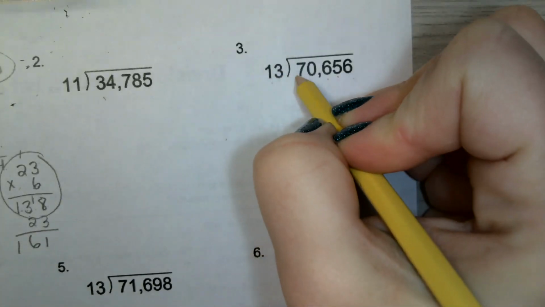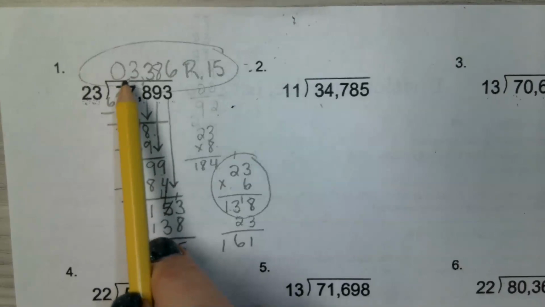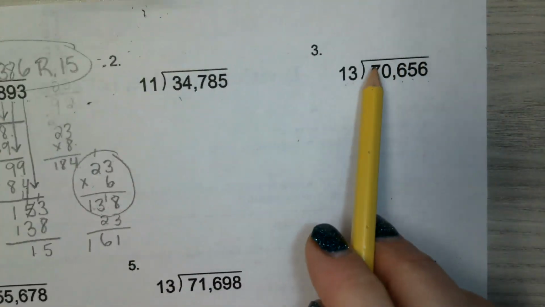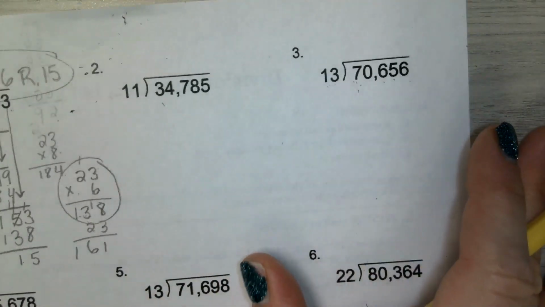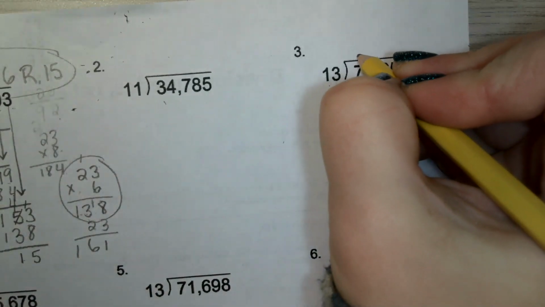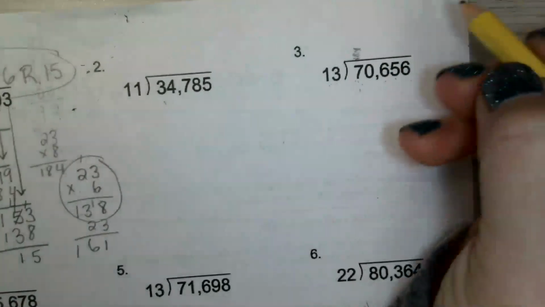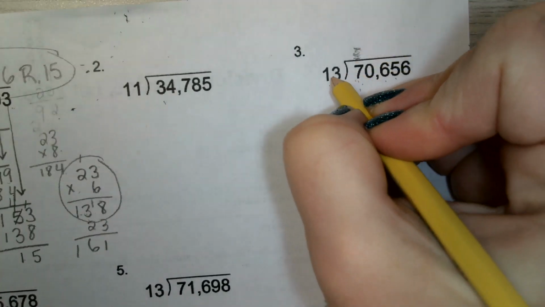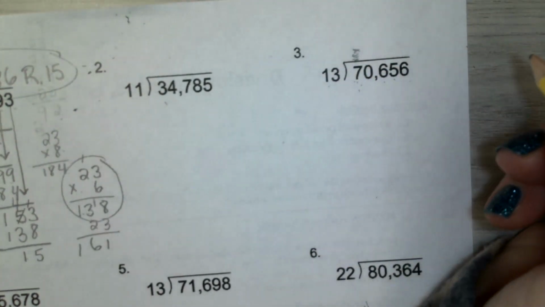Well, 13 doesn't go into 7. You can either write a 0 here, like we did on our first equation we did together, or you can just leave it blank. I'm going to choose this time to just leave it blank. So this is blank on purpose. There's nothing here because 13 doesn't go into 7. So instead, I'm going to see how many times does 13 go into 70?